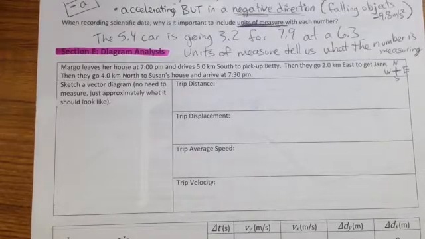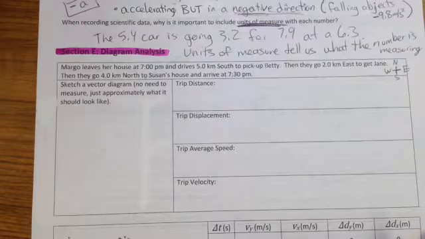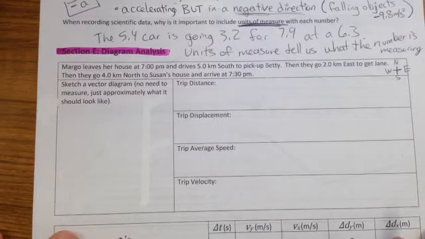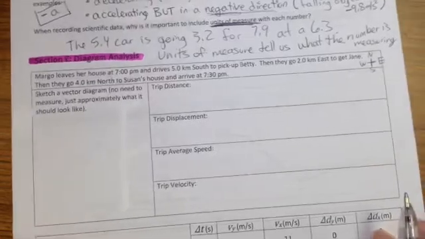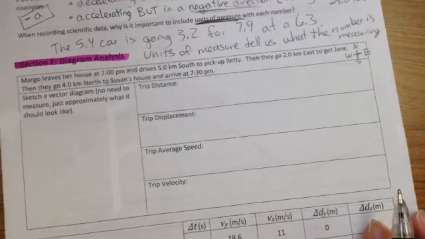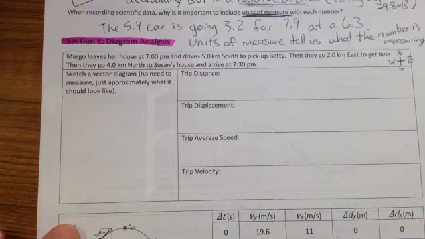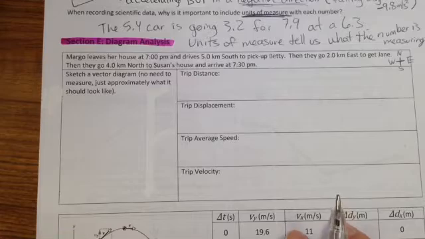Midterm exam review, section E, diagram analysis. Okay, Margot leaves her house at 7 p.m. and drives 5.0 kilometers south to pick up Betty. Then they go 2.0 kilometers east to get Jane. Then they go 4.0 kilometers north to Susan's house and arrive at 7:30 p.m.